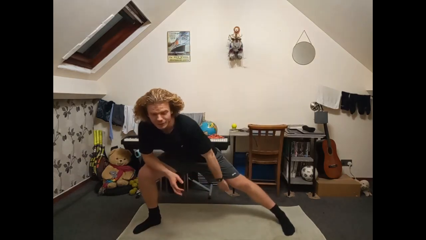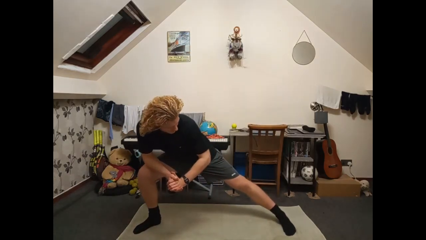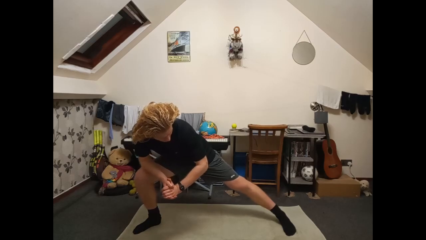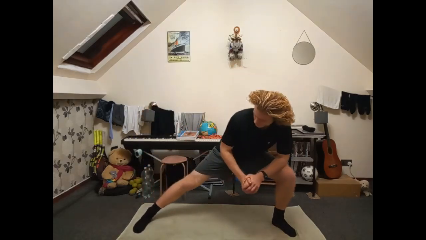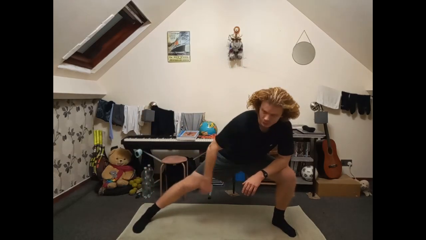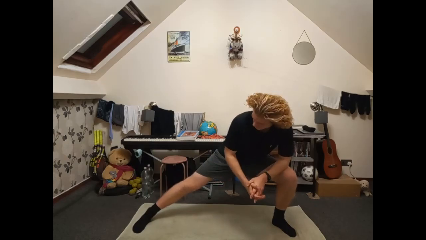Squat training. So we're going to the side. The toes are pointing in front and we're stretching the inner side of the leg. And to the other side. Toes in front and stretch the other side. And go from side to side, the Mantis exercise.